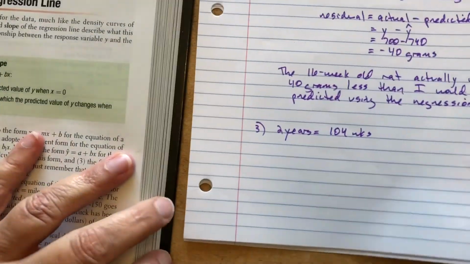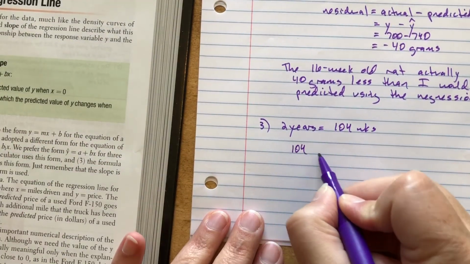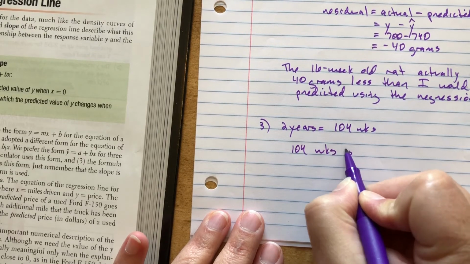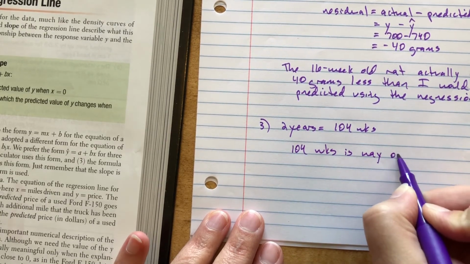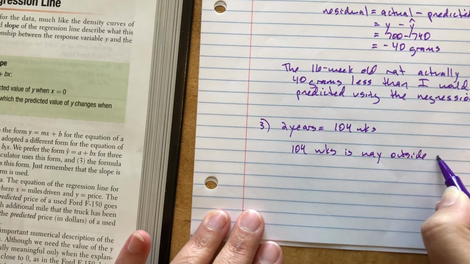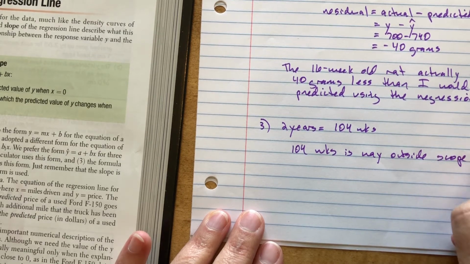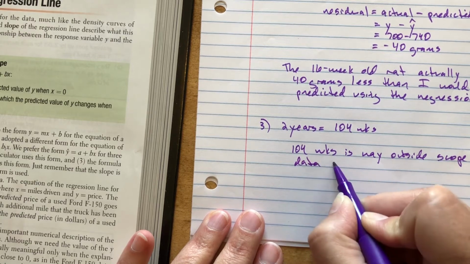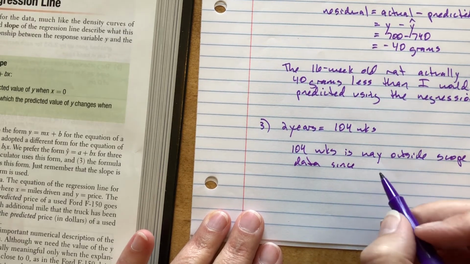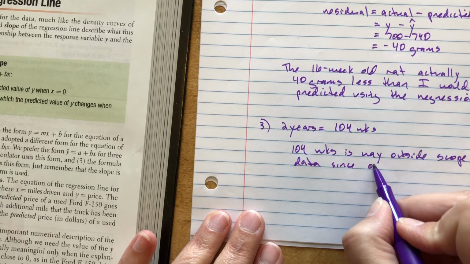104 weeks is way outside the scope of our data, since our data only went up to 25 weeks.